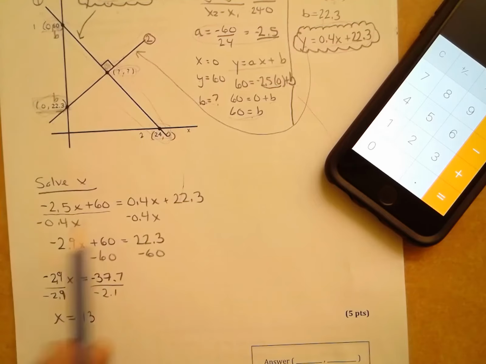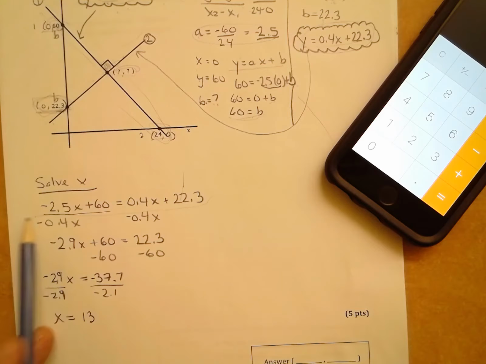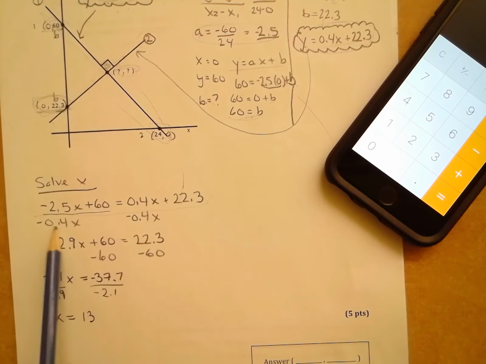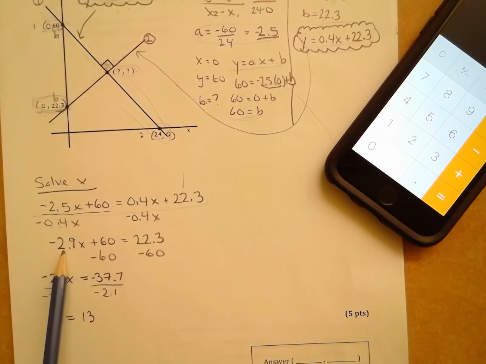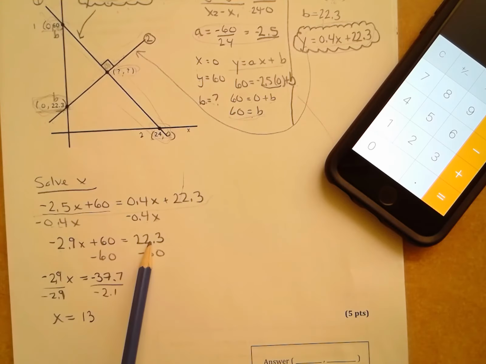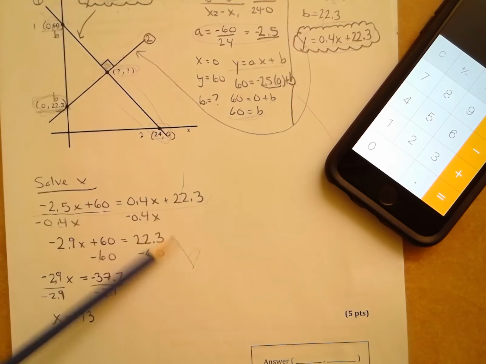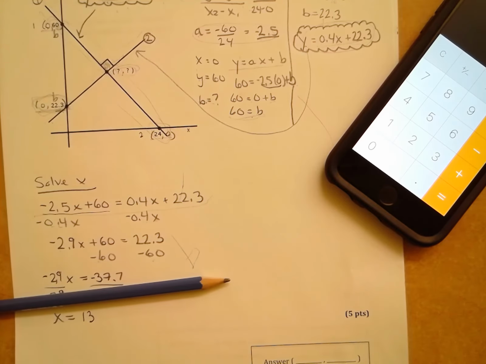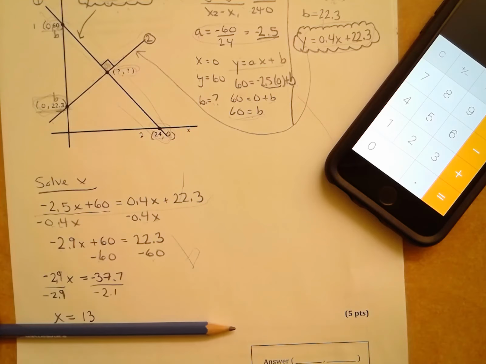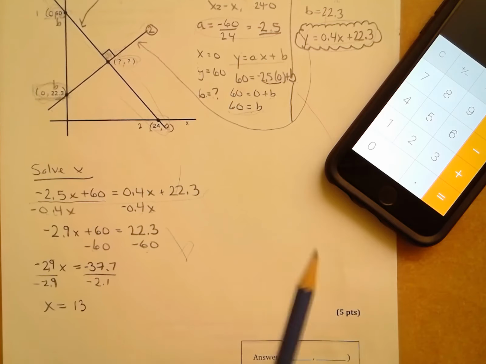It's always the same thing. Puts everything in terms of x's. I subtracted 0.4x from both sides, leaving me with -2.9x plus 60 is equal to 22.3, and then subtracted 60 from both sides, leaving me with -2.9x is equal to -37.7, and then did the division, leaving me with an x of 13.